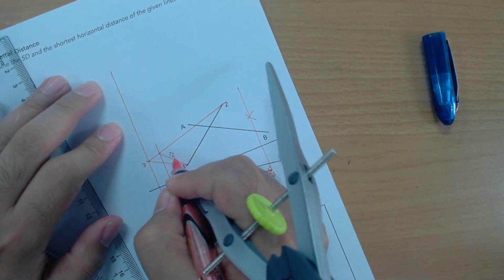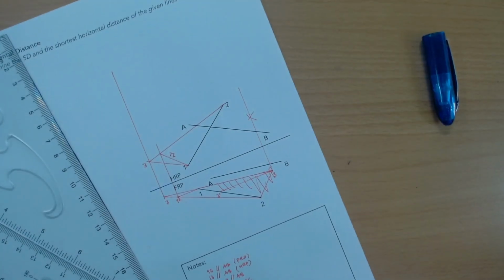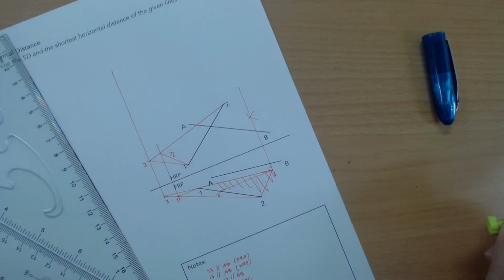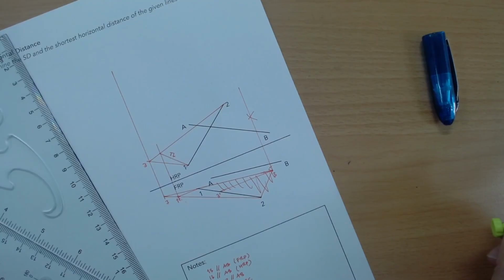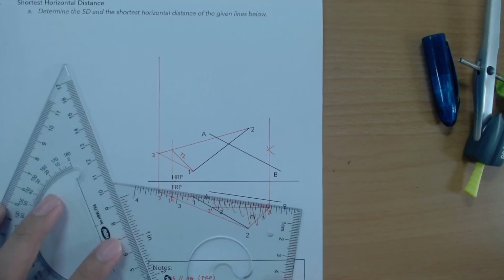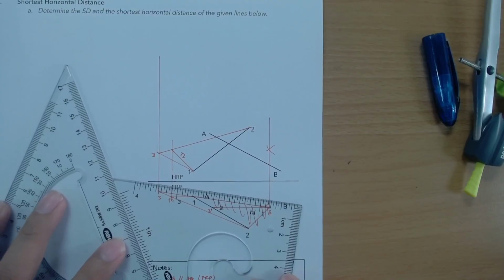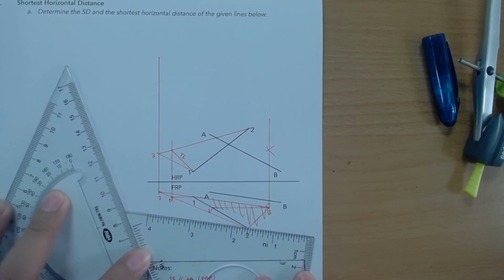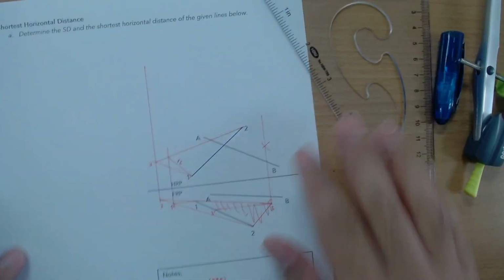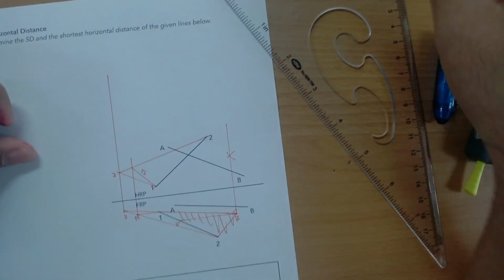So, true length. Check ko lang, no? Gano'n ka malayo. Wala. Tama itong ginawa natin. Okay?